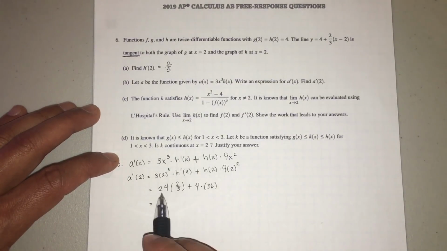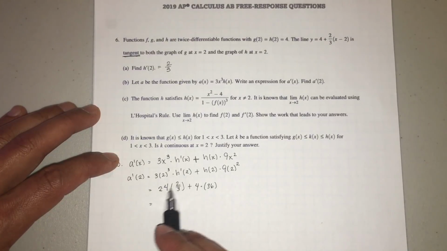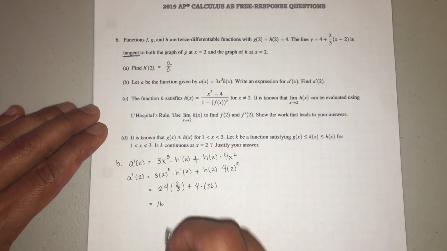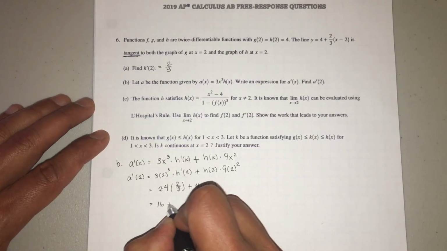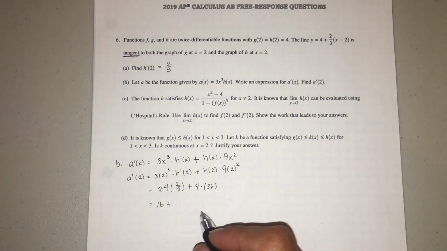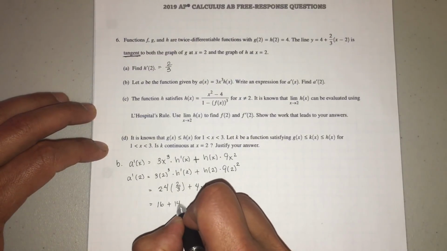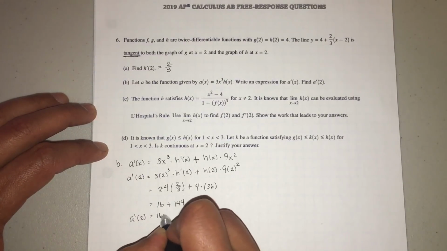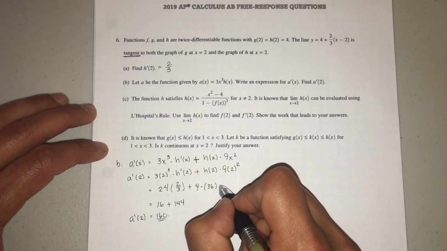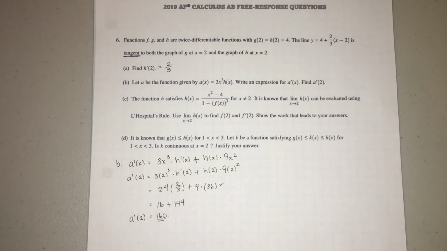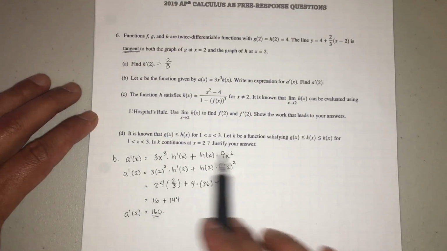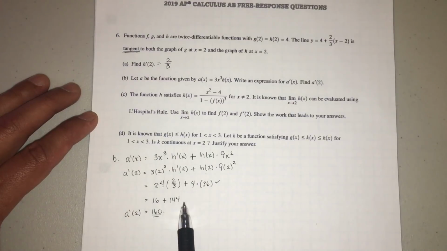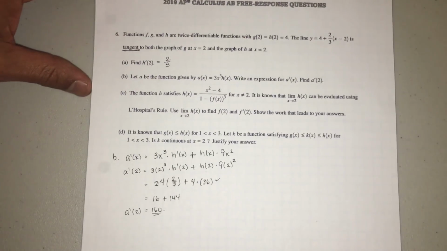Nice. So 24 divided by 3 is 8. 8 times 2 is 16. Now, honestly, if you want to leave it like this, they should give you all the points. And then plus 4 times 36, that's 120 and 24, 144. So a prime of 2, you should get 160. But again, if you leave it like that, you should get all the points, because you showed this, you showed this, you showed this. Everything after this is just arithmetic, so you should be good.